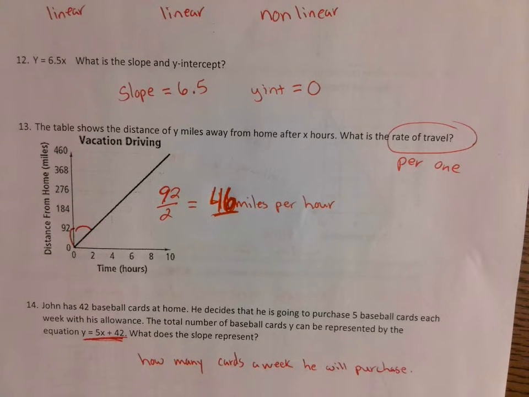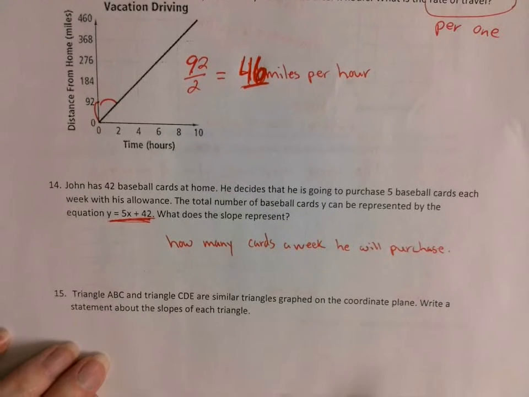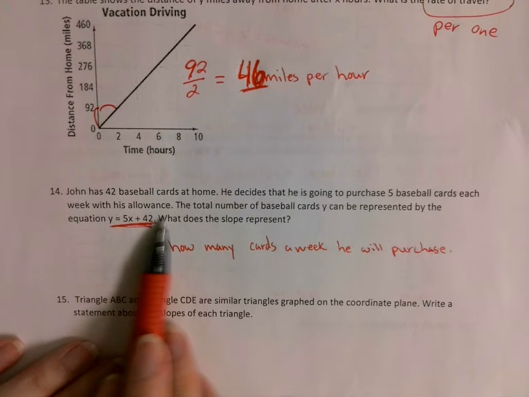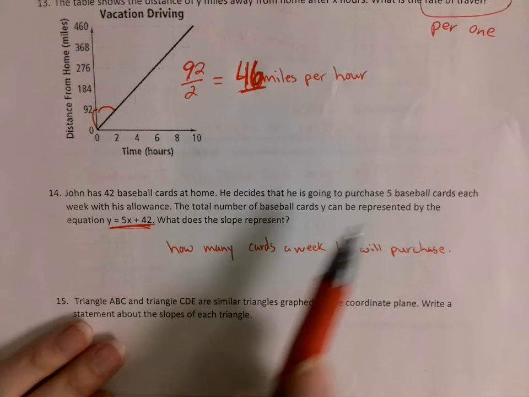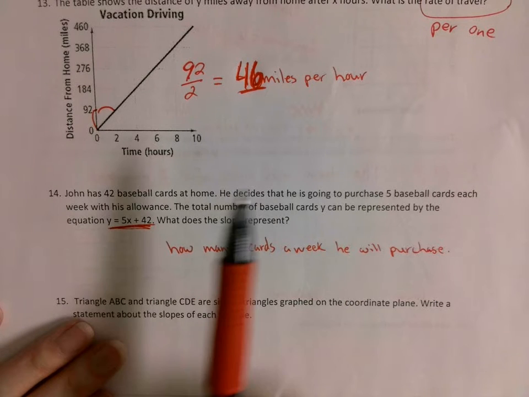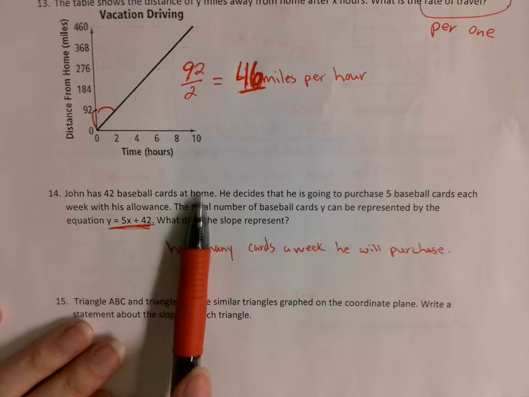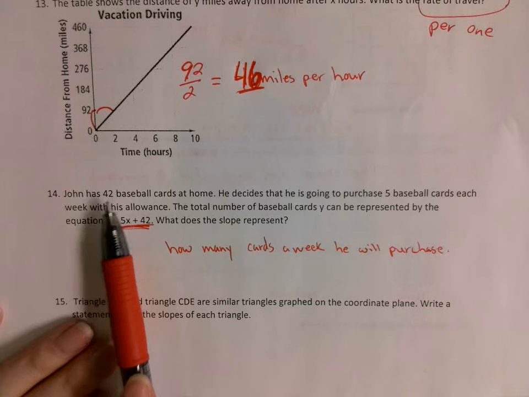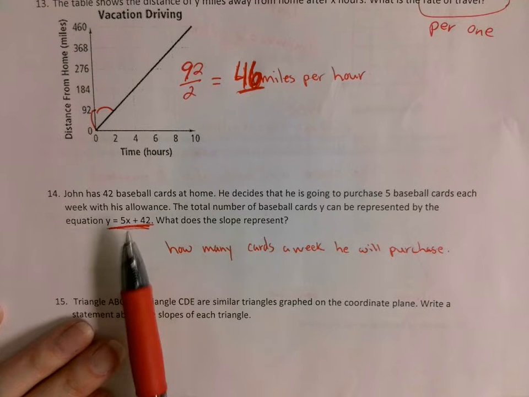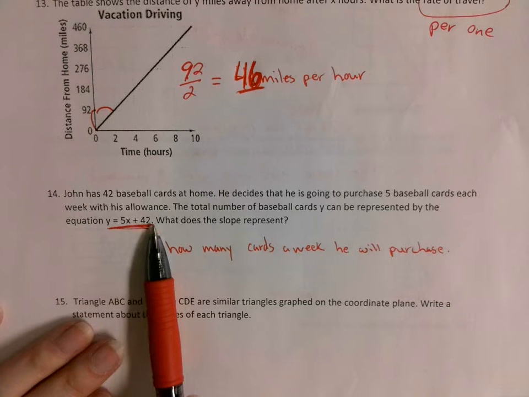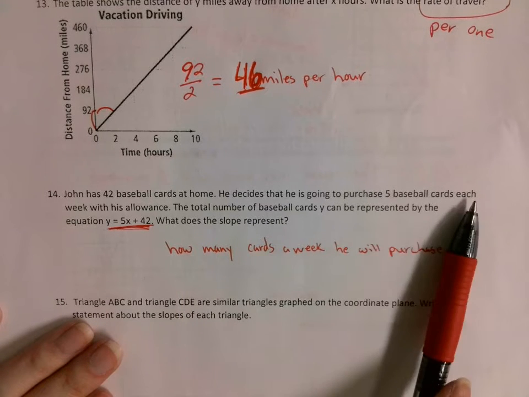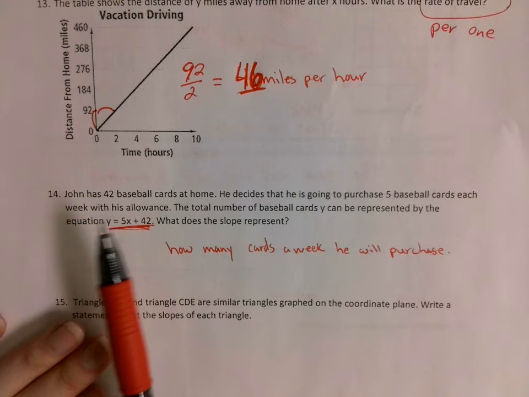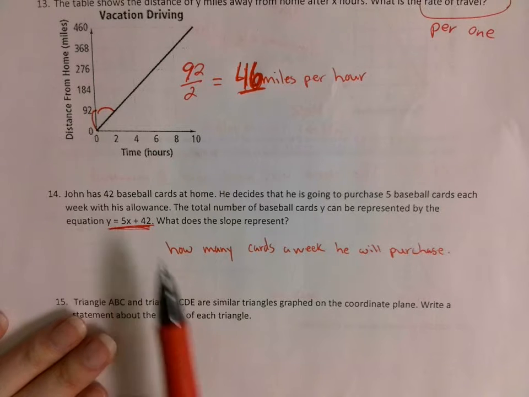For number 14, given the following function, we want to indicate what the slope represents based off of the scenario given to us. He states that he's got 42 cards at home. That's an initial value. That's your y-intercept. So hence the reason they have plus 42. Then he's going to buy 5 cards each week with his allowance. So that's your slope. 5 cards that he's going to purchase each week.